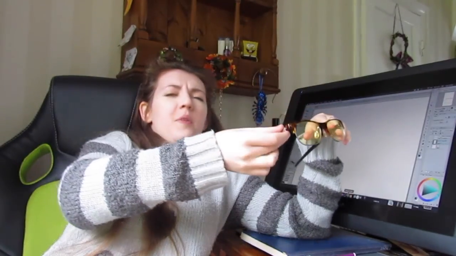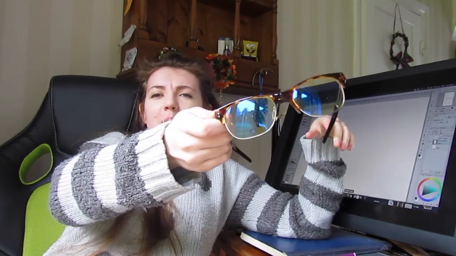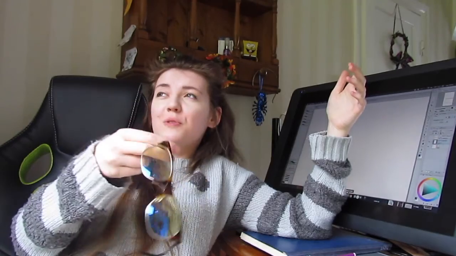Also, ooh, I just bought me a pair of gunner glasses, so I'll probably do a review on those soon. Stop burning my eyes out on the screens. Pretty nifty looking.